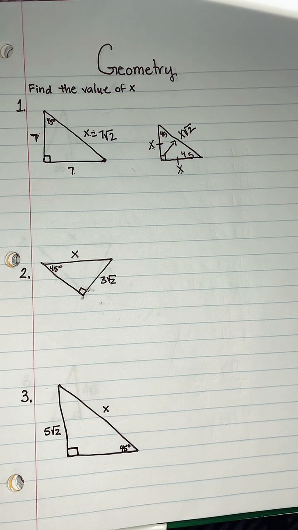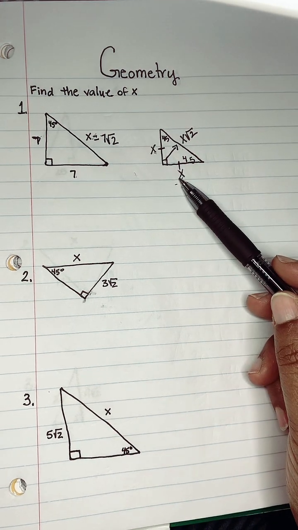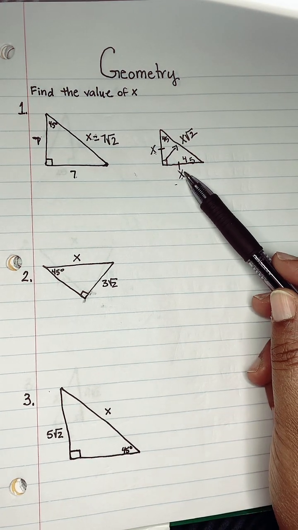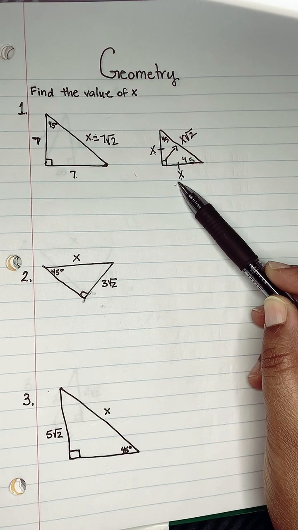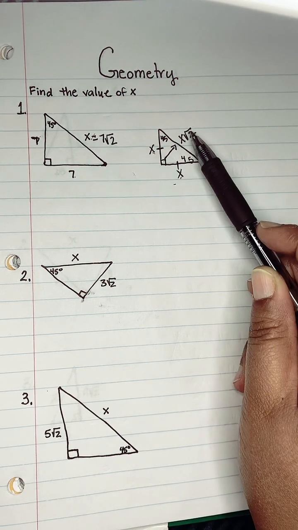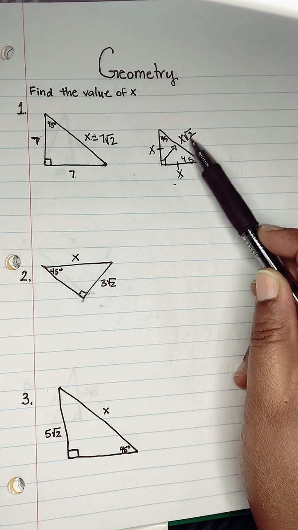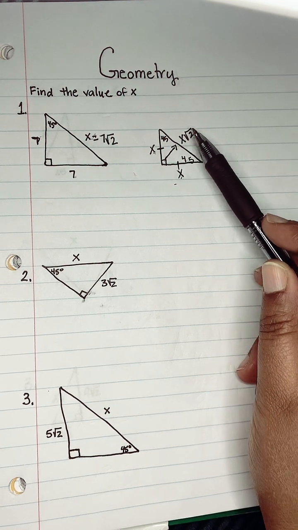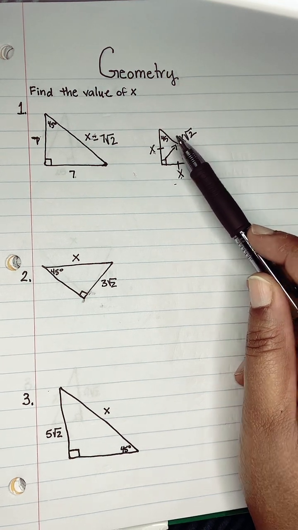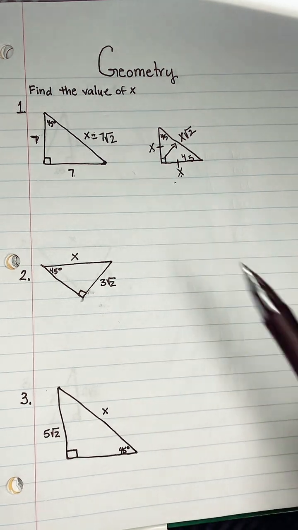Okay, so let's talk about it, because remember, x can be any number. So if I said this was 5 here, right? That means this is 5, and I'm replacing this x with 5, but it's x times square root 2. So that's why this is 7 square root 2.